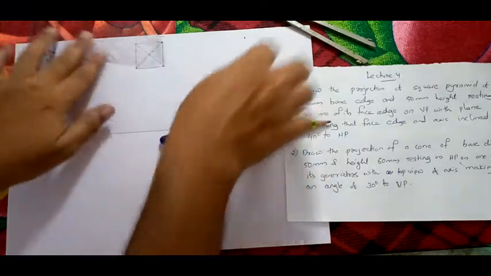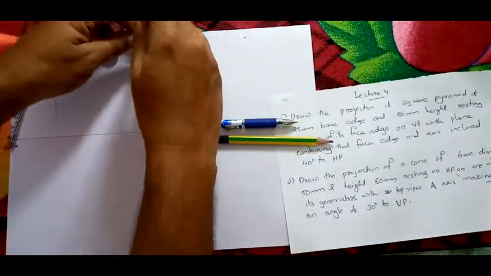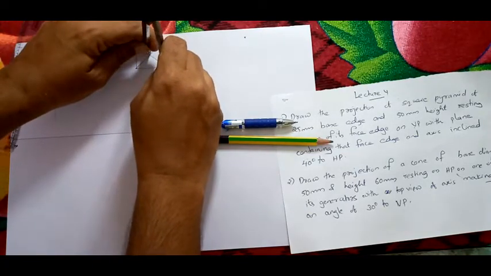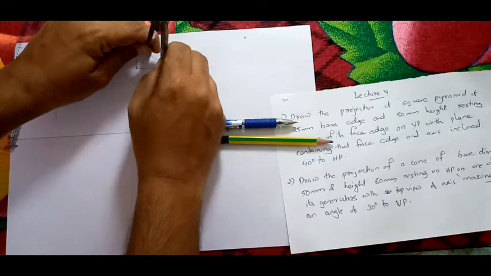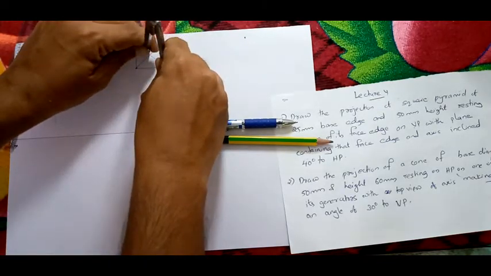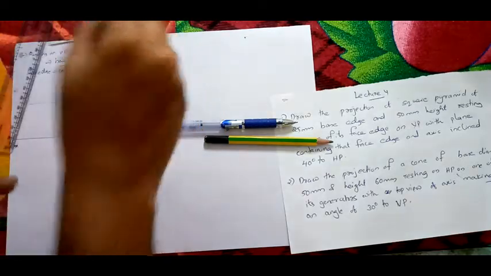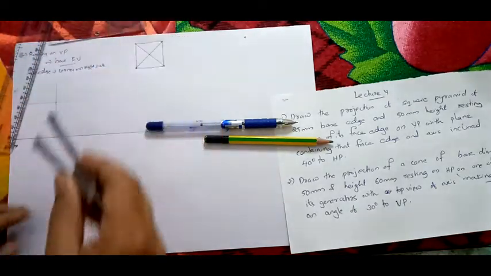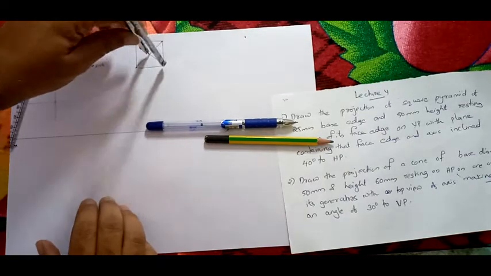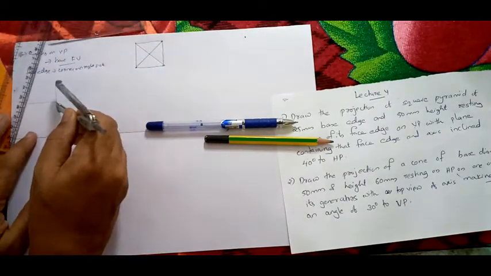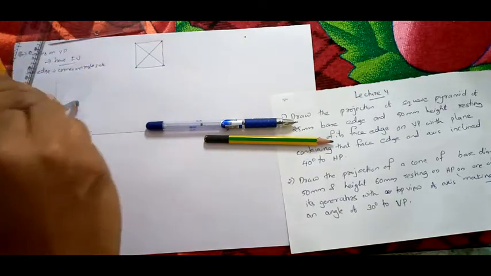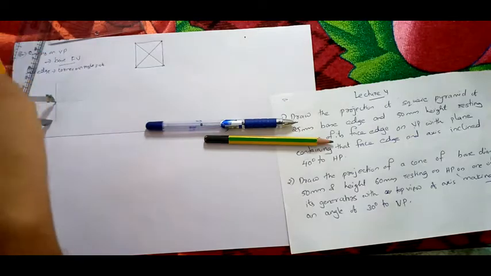Now take half of the diagonal, any one. Don't take four separately. Take any one, and cut it on four sides. Never take four sides separately and draw it.